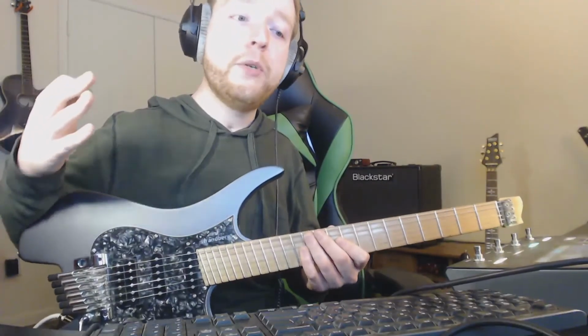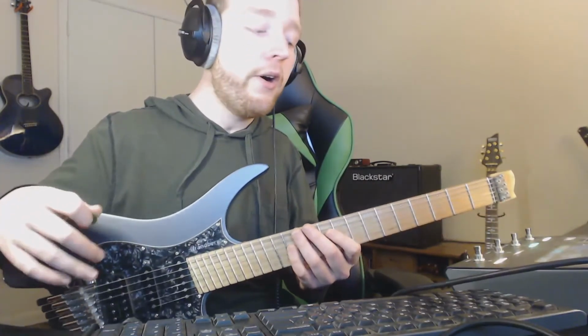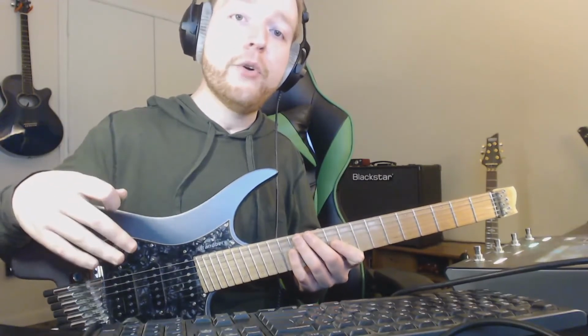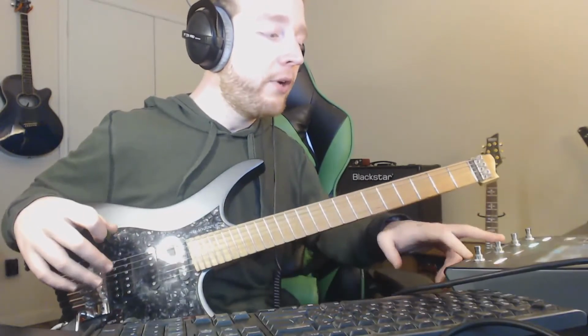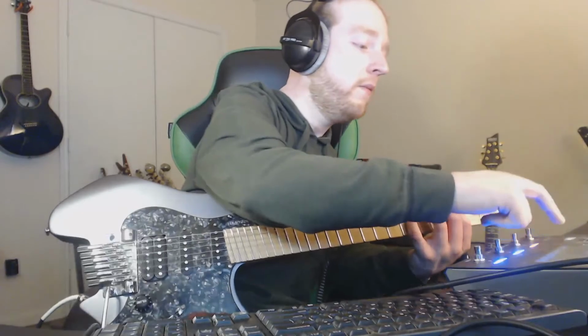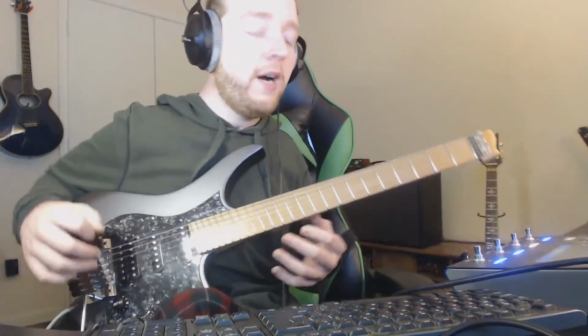The difference between each of these modes is the chord progression and the tonality behind those chords. Now let me put on a looper. Alright, so G note.